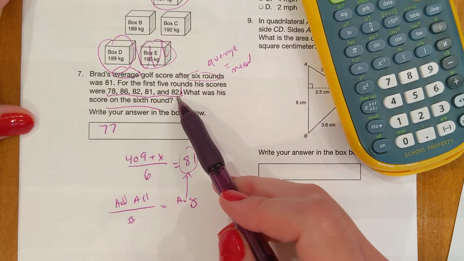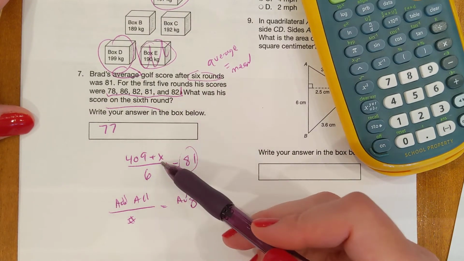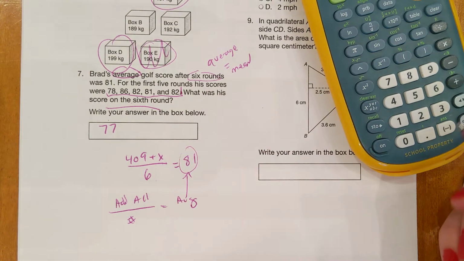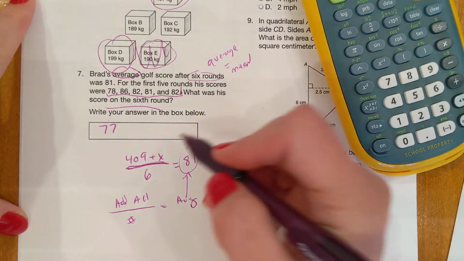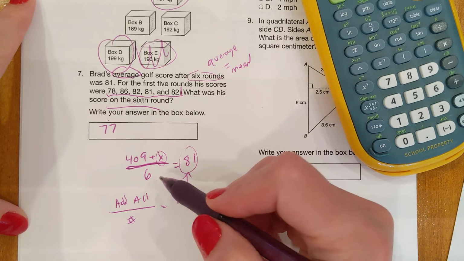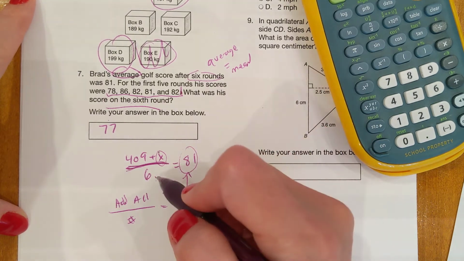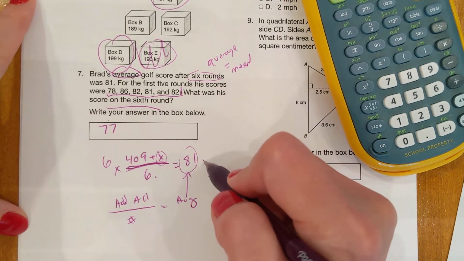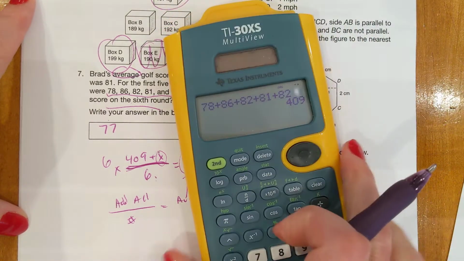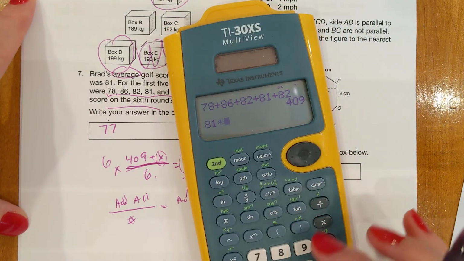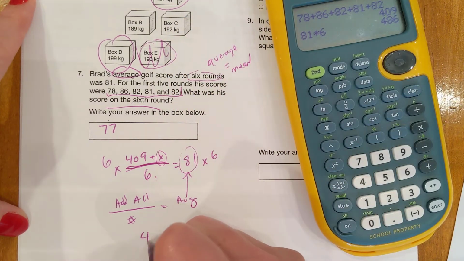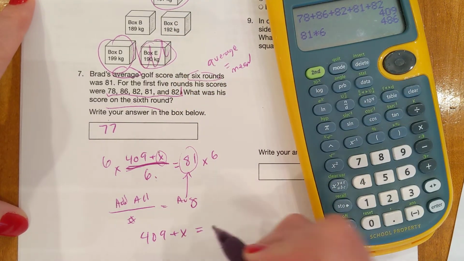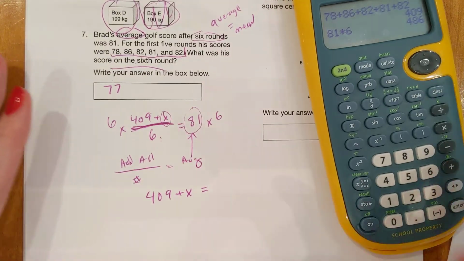We added them all up. They added up to 409 plus the mystery round, divided by 6, and it equals 81. Now we have to solve that. Because it's divided by 6, to isolate the x you do the opposite of divide by 6. You need to multiply by the 6 to get rid of it. So 81 times 6 gives us 486. So then we have 409 plus x equals 486.